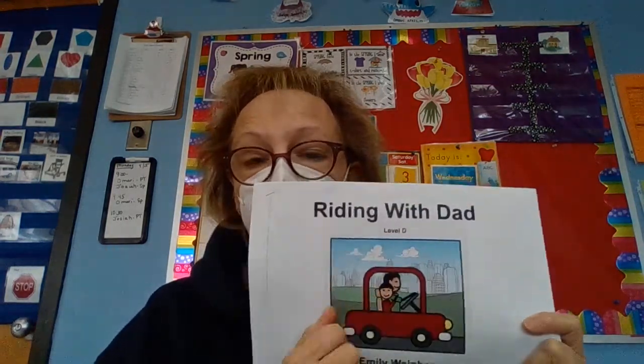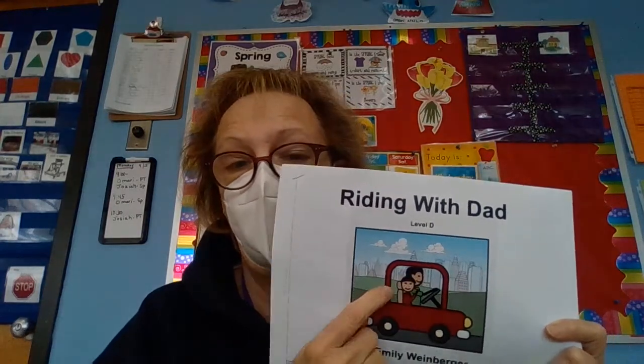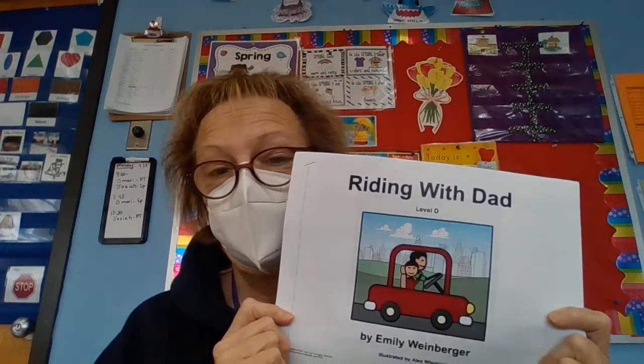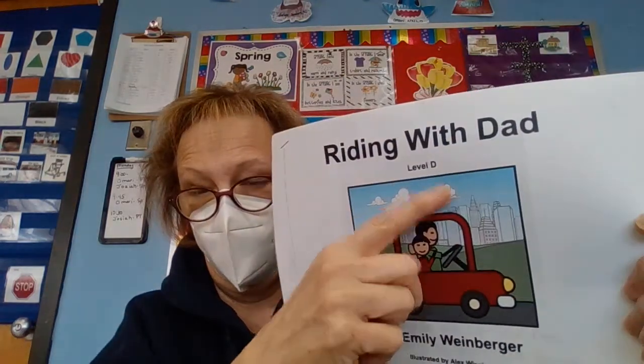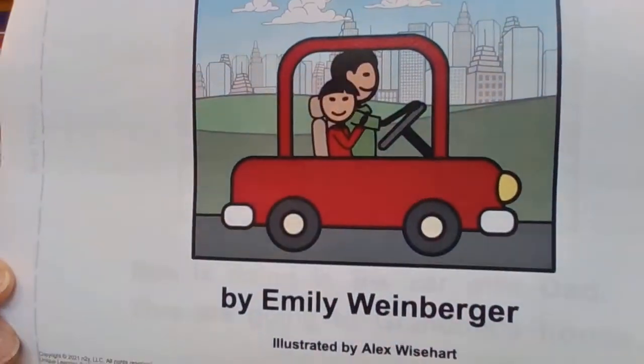Now, some people don't have dads in their lives, for whatever reason that is. So if you don't, you can just imagine that saying riding with Mom. Or because it's a boy, you can think riding with my big brother, or uncle, or grandfather. Anyone you want. And it's by Emily Weinberger. She's the author. The illustrator, or the artist that drew all the pictures, is Alex Weishart.